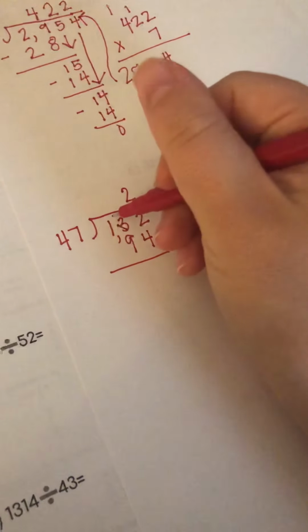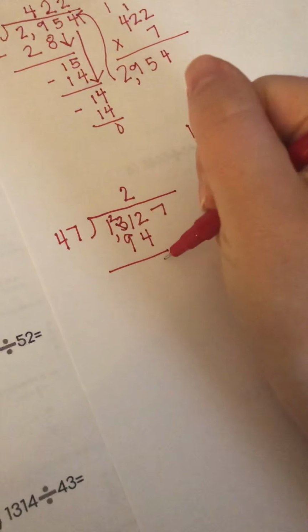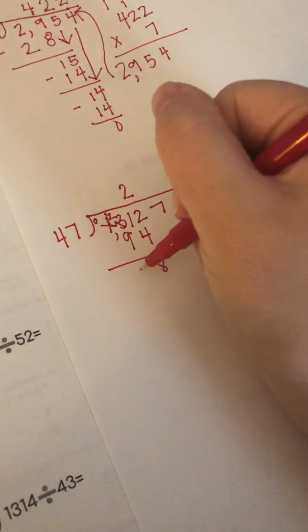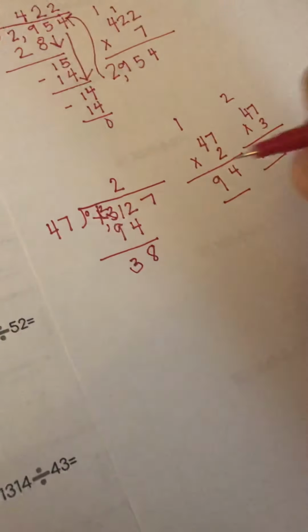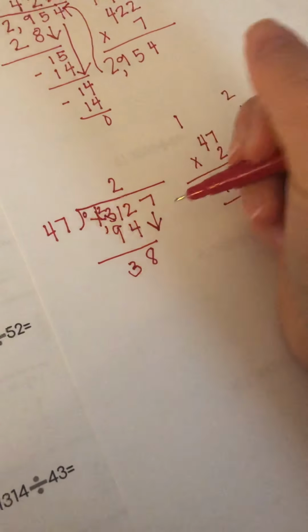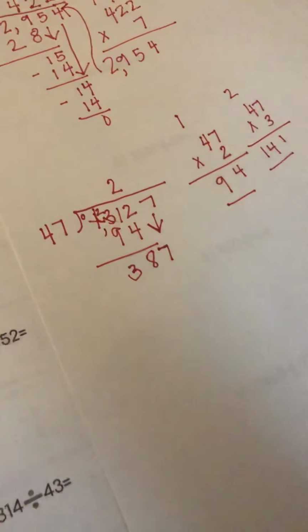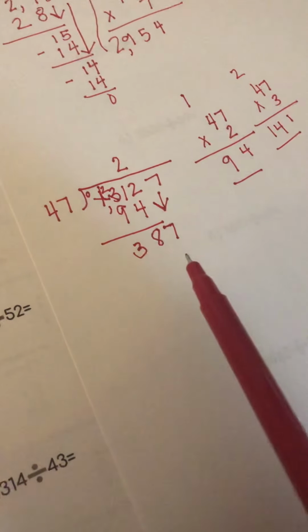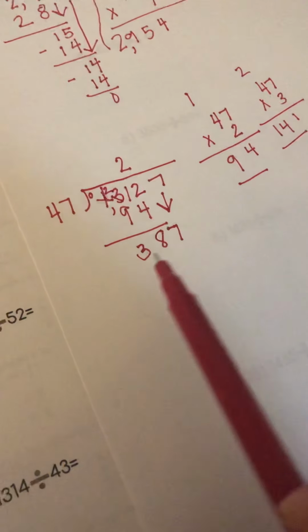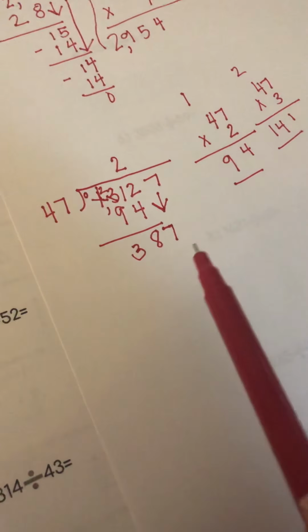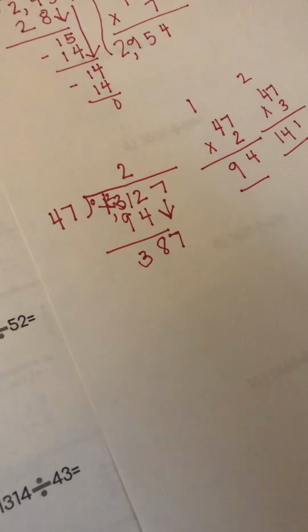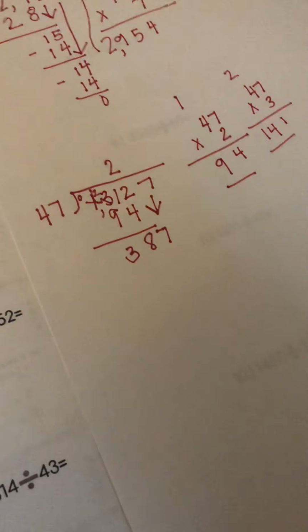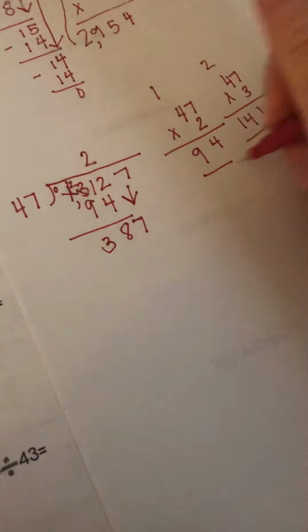All right, and we're going to subtract. You get 38. Bring down your 7. All right, so let's think about 47 being 50, and we're going to round that to 350. Well, 50 will go into 350 about 7 times. So let's try 7.